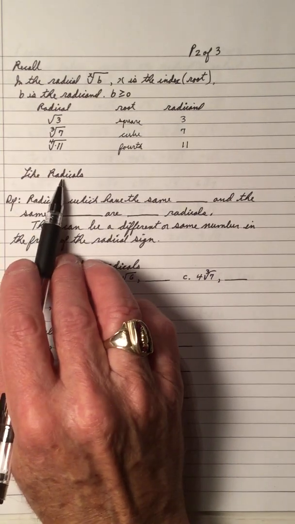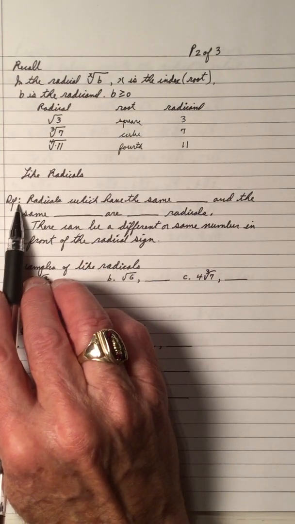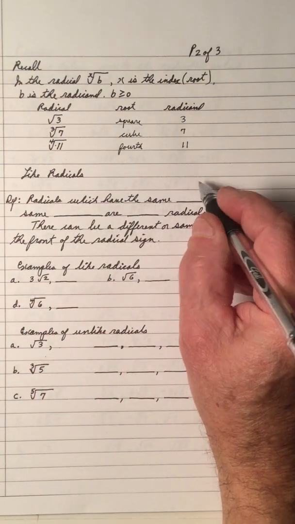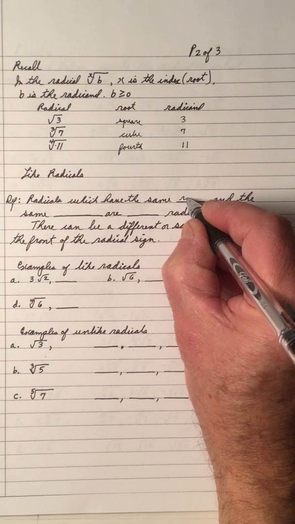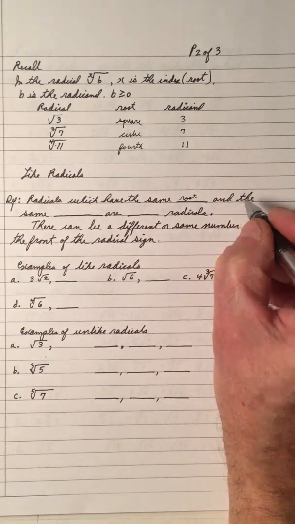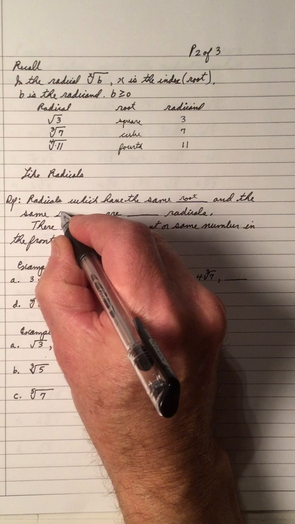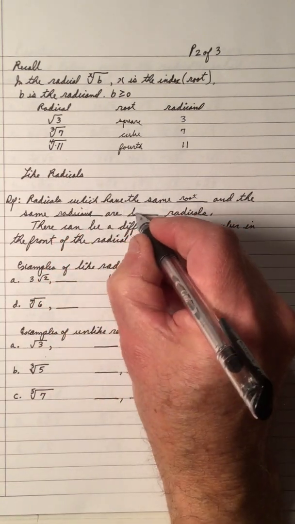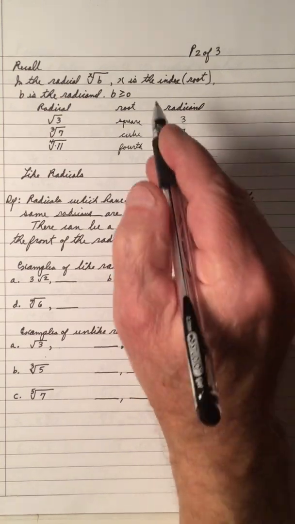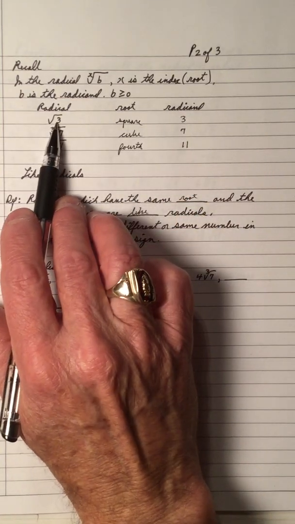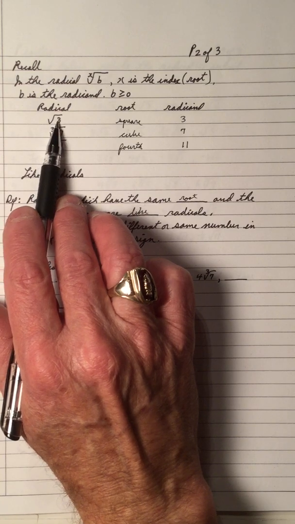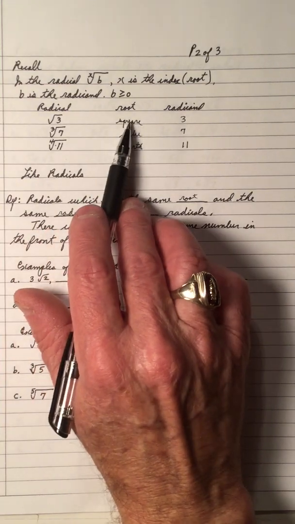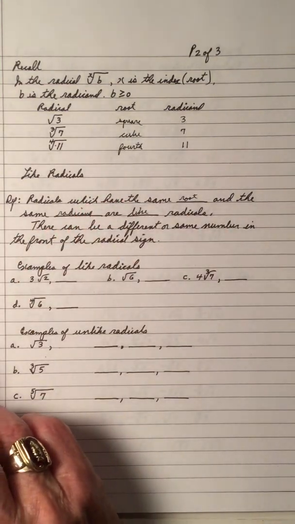So, like radicals. What are like radicals? Well, the definition of like radicals: radicals which have the same root and the same radicand are like radicals. So, for a radical to be like this one, it has to be the same as the square root of 3 or the cube root of 7 or the fourth root of 11. It has to have the same root and the same radicand.